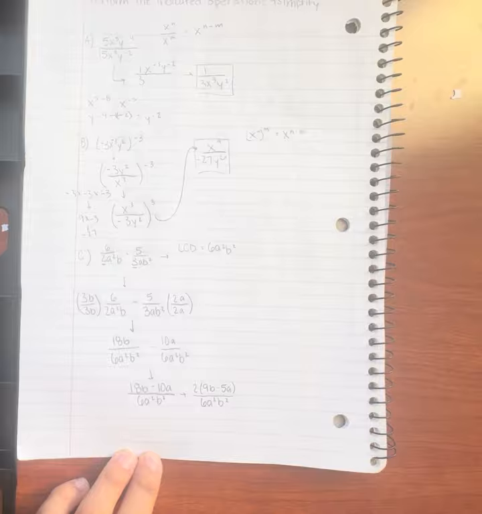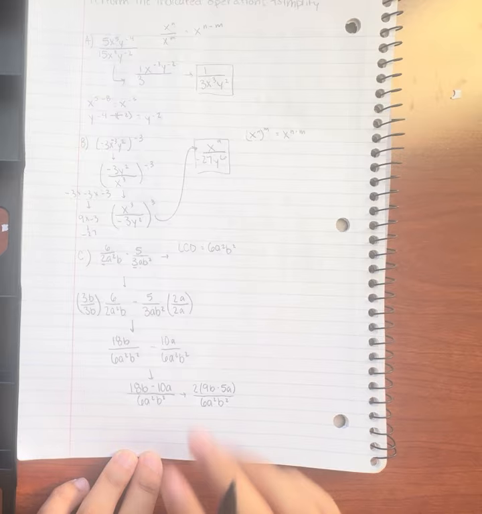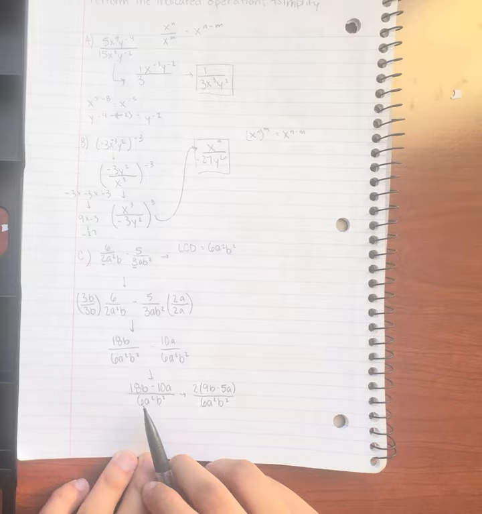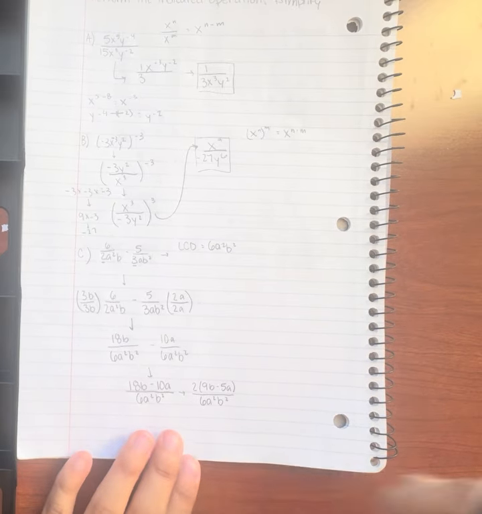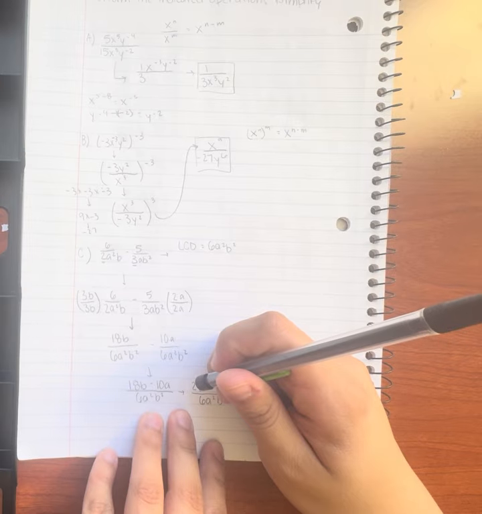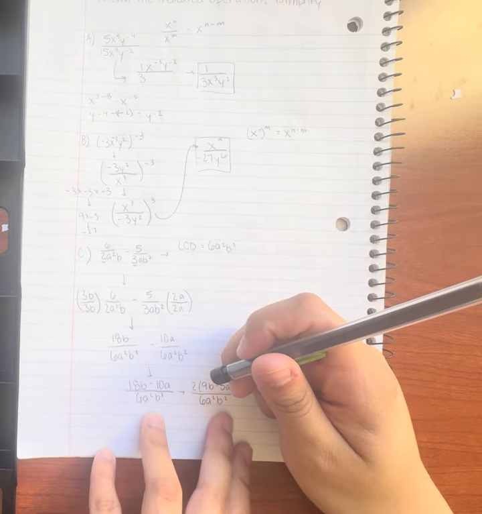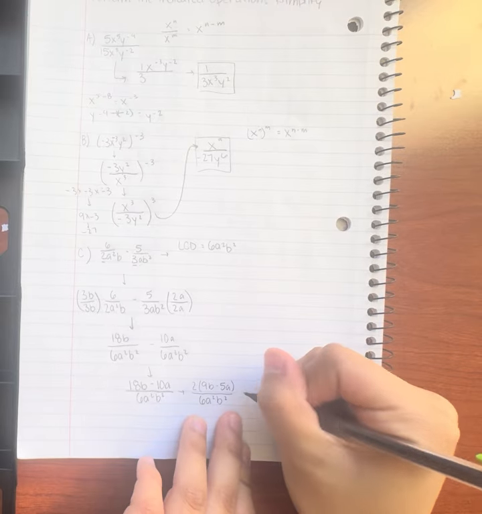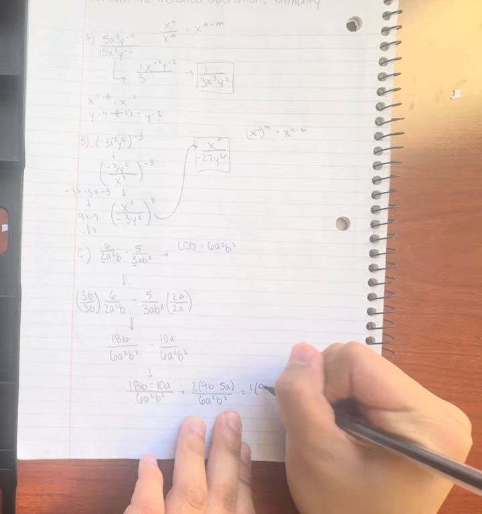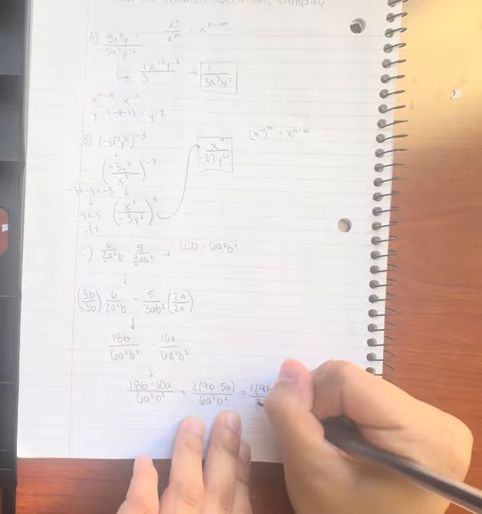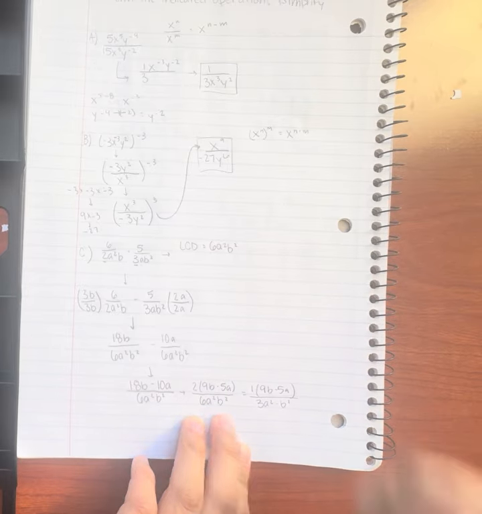After doing that, oh wait, sorry about that. I distribute, I take 2 out of everything. And then I can simplify it further, it's going to be 9b minus 5a over 3a squared b squared.